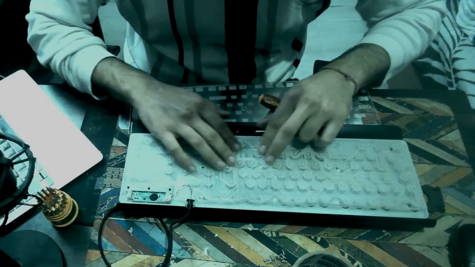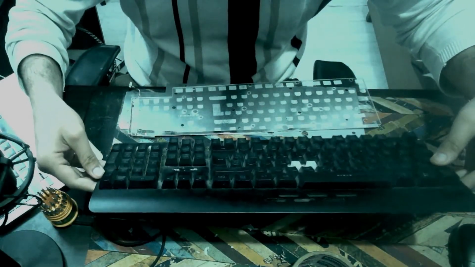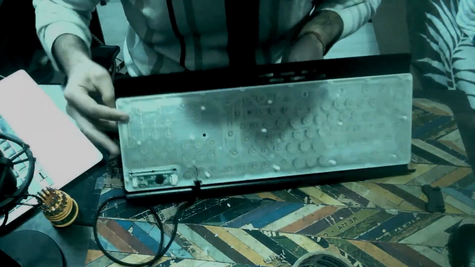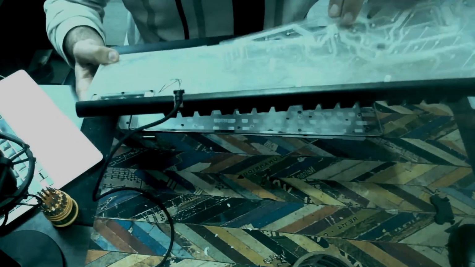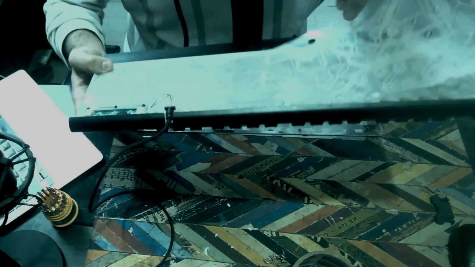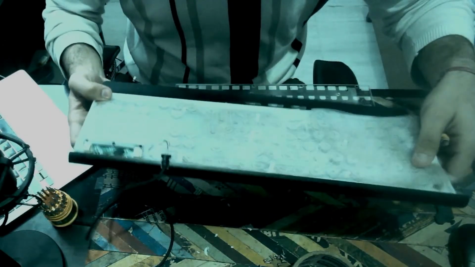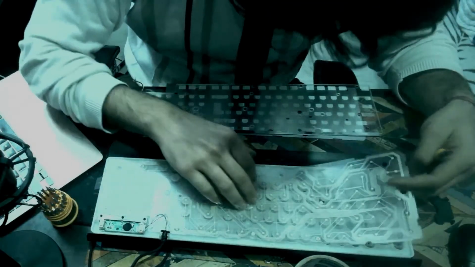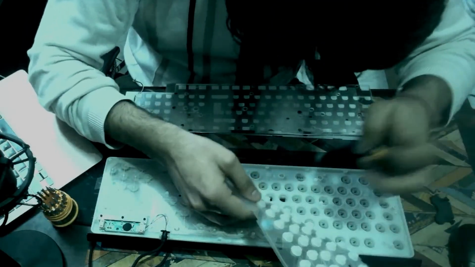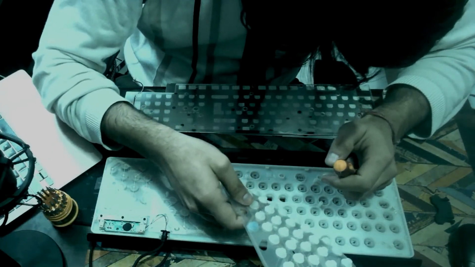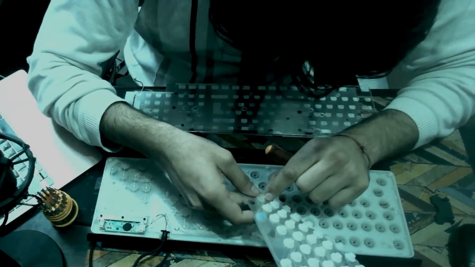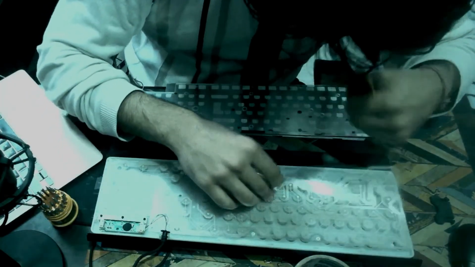Now the key that stopped working was which one? This one, right? And this key, right? Bro, what do I even get to repair in this? There is really nothing here.